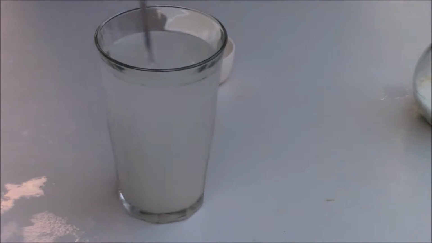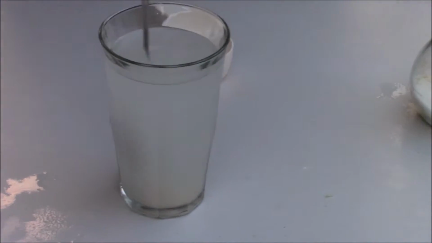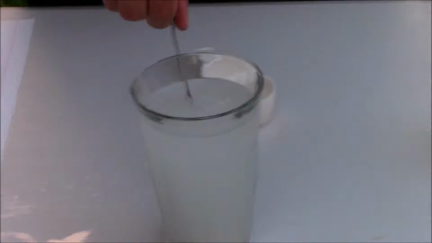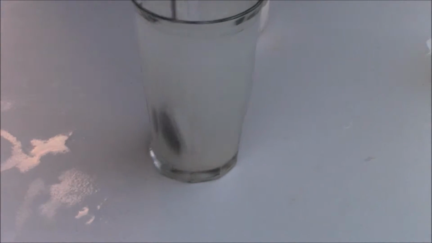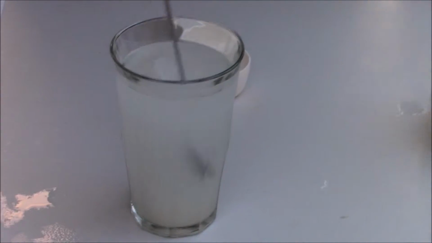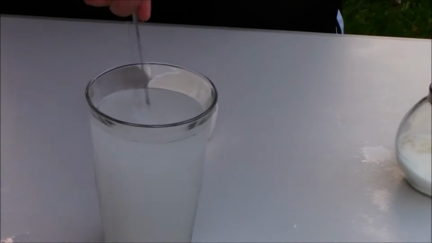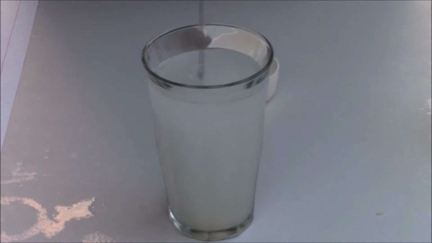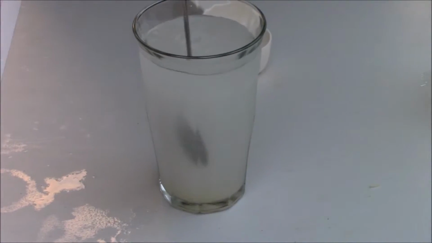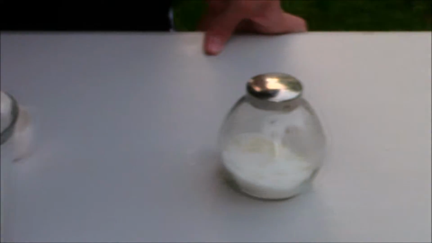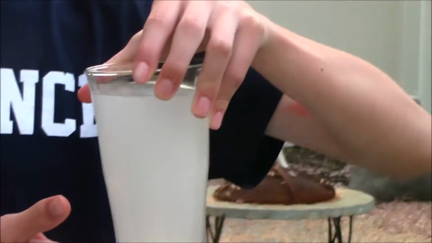As you can see, the salt and the water have turned into a homogeneous mixture. This is when two substances combine and form a mixture that has one solid part, and it can also be called a solution. And this new solution is our example of a chemical change. Cut!